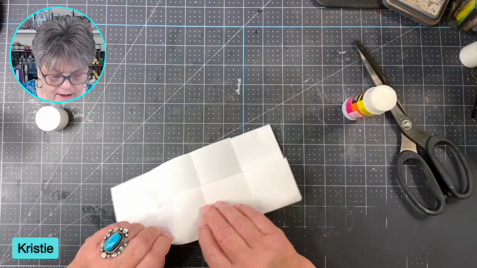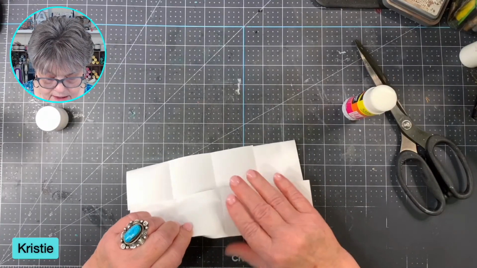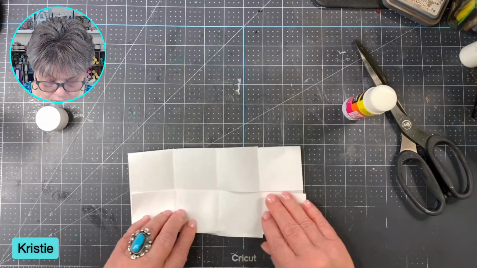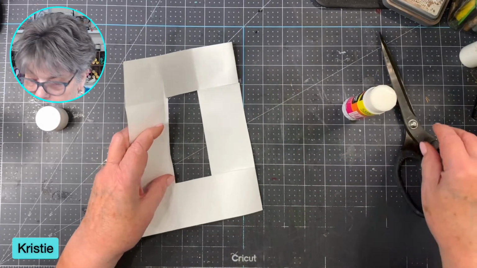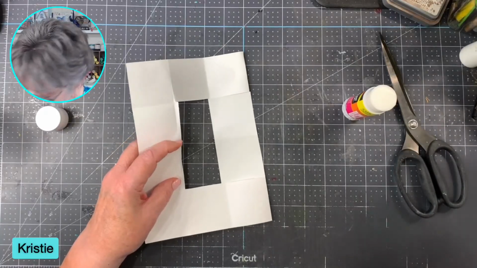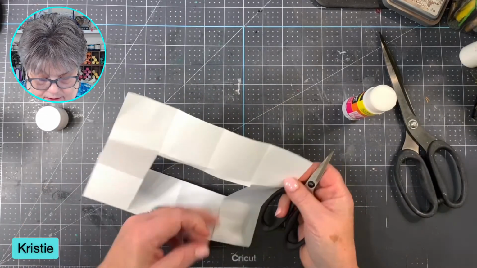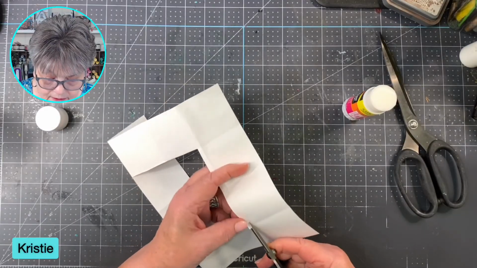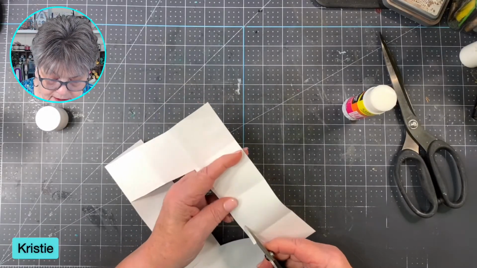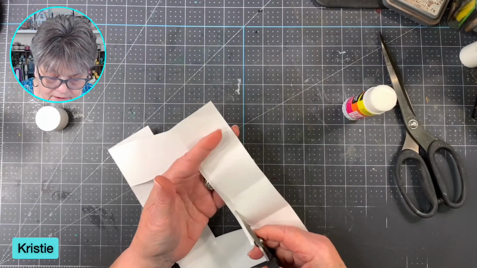Oh my, I can see my cut. That is a terrible cut. Oh my goodness, that is so awful. I don't even know if I can hardly show you. How in the world did that happen? I can't even get it to fold nice because I've got so much hanging off right here.